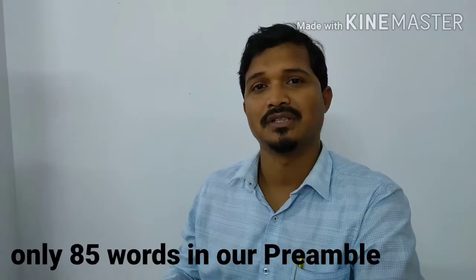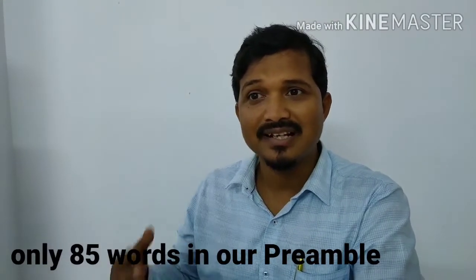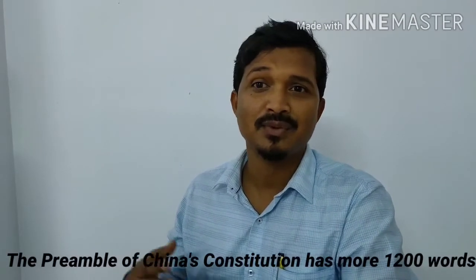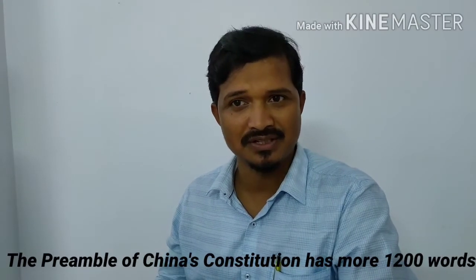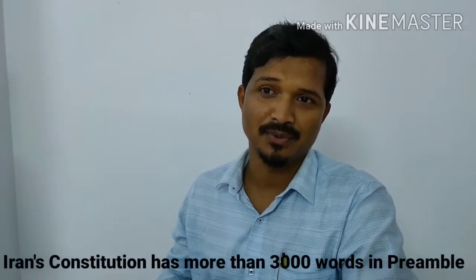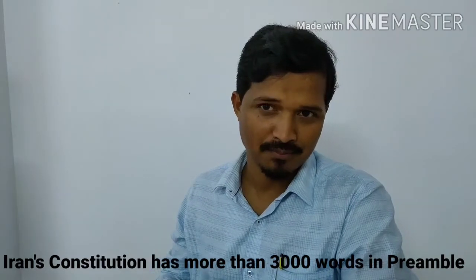Language in the preamble. The language used in the preamble is so beautiful, easy to understand, and the text size is so small. There are only 85 words in the preamble, which is less than other preambles, with an average text size of 150 words. The preamble of our neighboring country China's constitution has more than 1,200 words, and Iran's constitution has more than 3,000 words in its preamble.